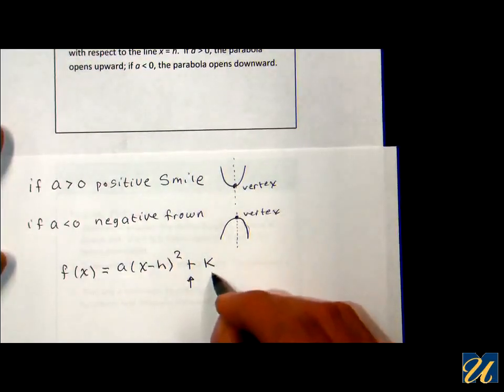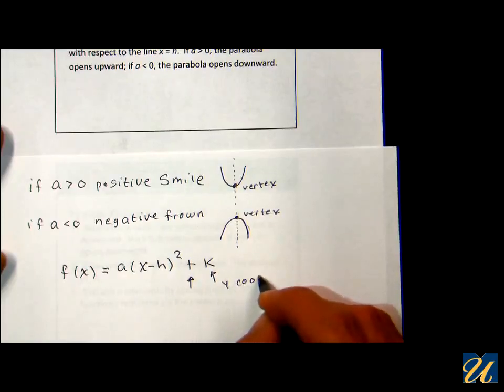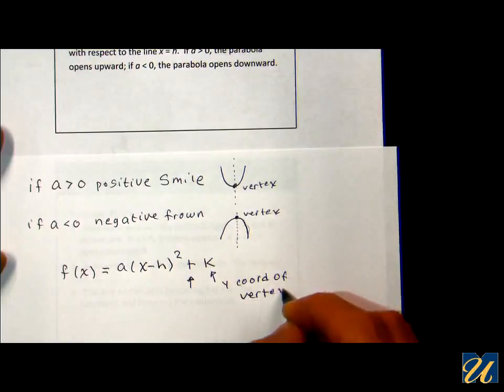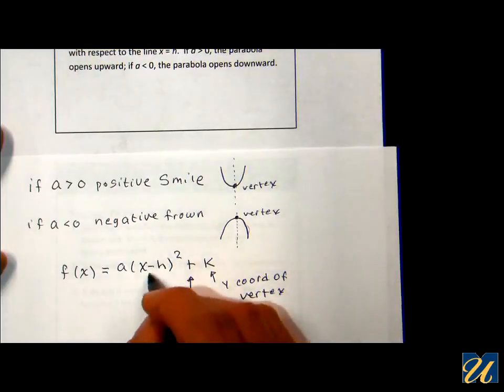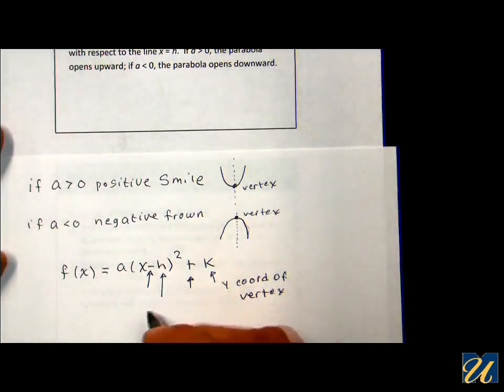Then this number here is the y-coordinate of the vertex. This can be a little tricky, because here you must have the minus sign present. When you have the minus sign present, that number there, h, is the x-coordinate of the vertex. We'll illustrate this as we put it into action.